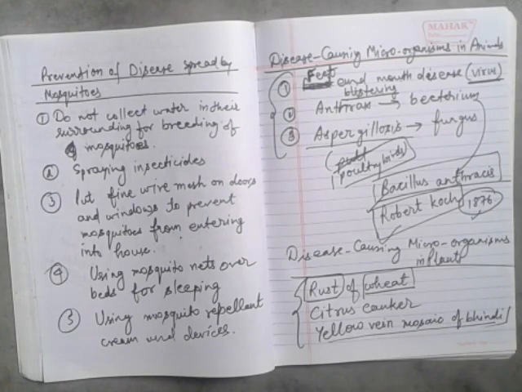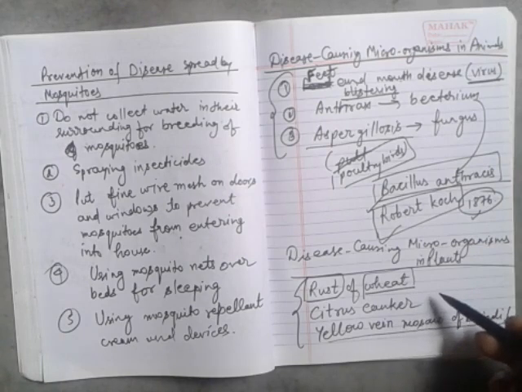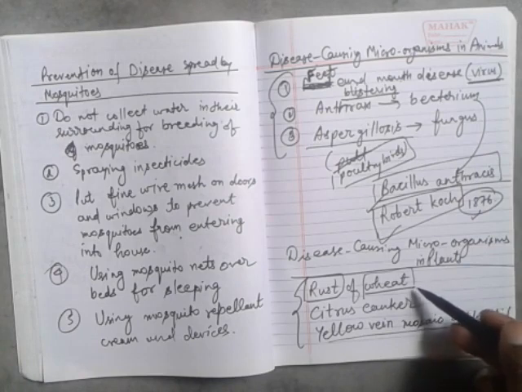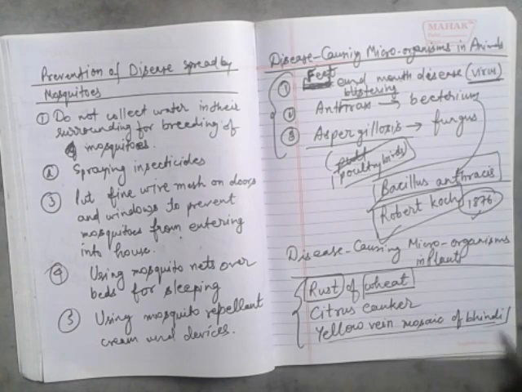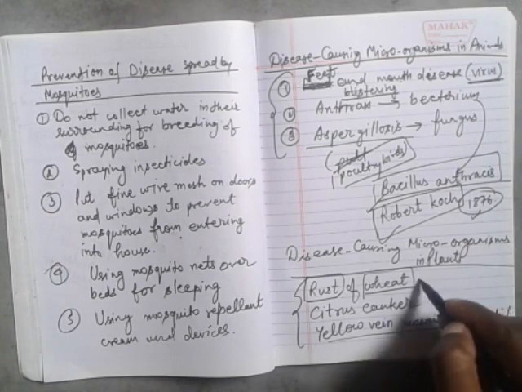So, what microorganisms are responsible for causing the disease in the wheat crop or wheat plant, citrus tree or citrus plant or bhendi plant? The rust of wheat is caused by the fungus.